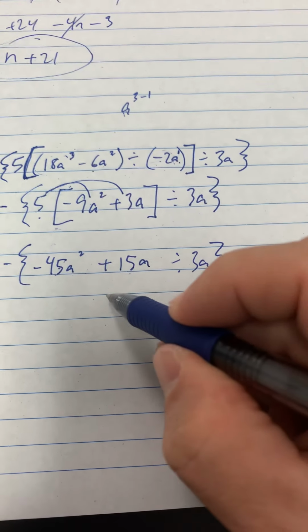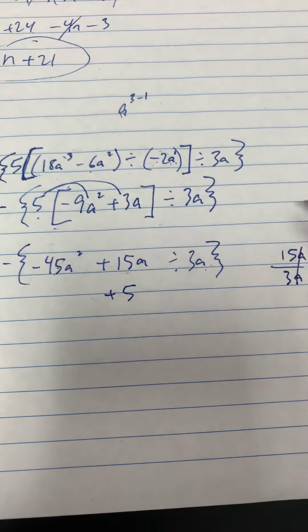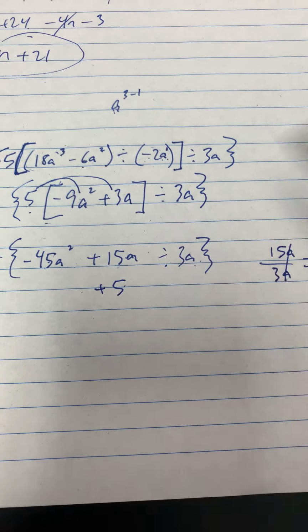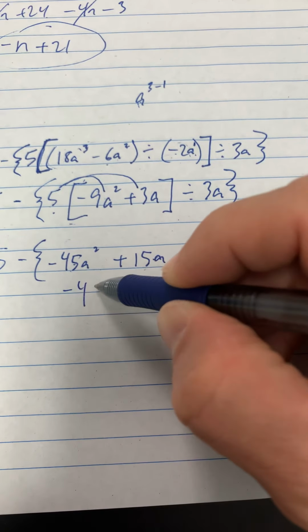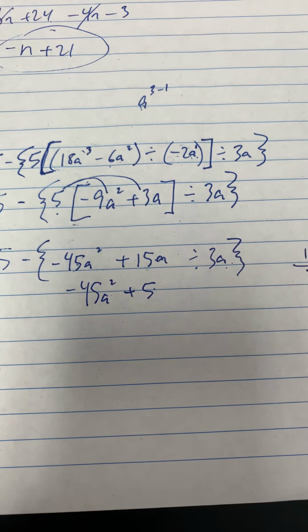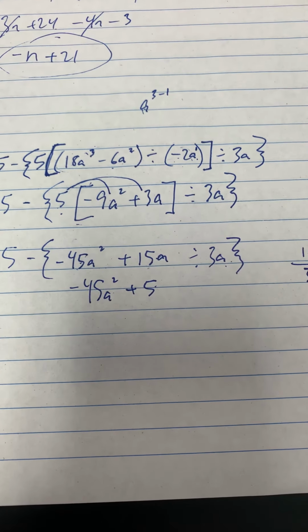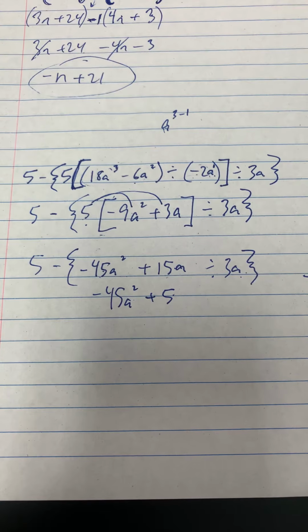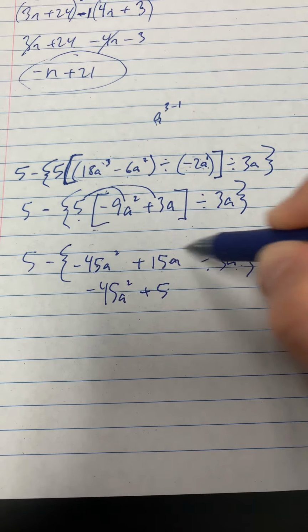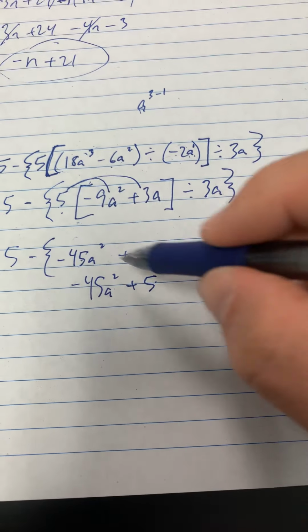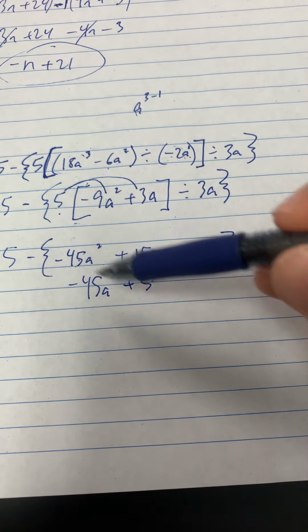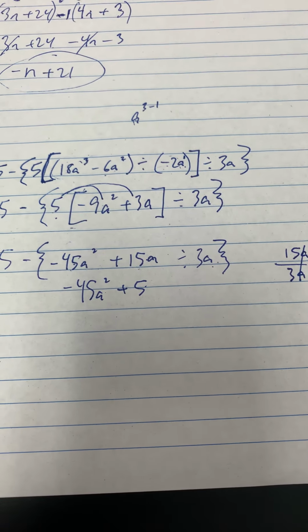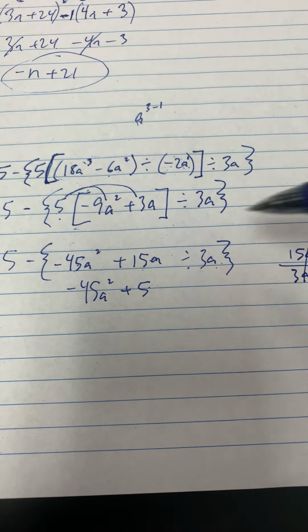So it gives me a positive 5 here. This divided by this gives me this. And then negative 45a squared just comes down here, because there's nothing it can be combined with. So I simplified within the brackets, which is what you're supposed to do.